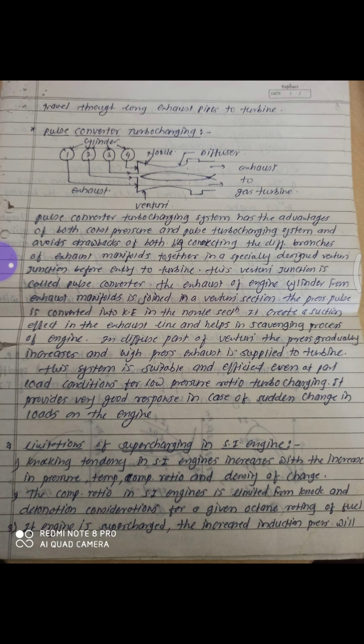When these gases come into this convergent divergent part, we know that in the convergent part the velocity increases and pressure decreases. In the divergent part, the opposite action takes place: kinetic energy decreases and pressure energy increases.